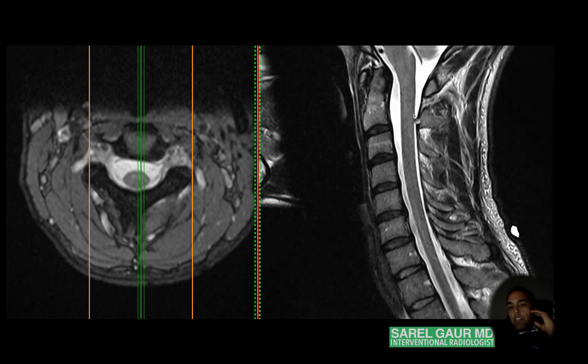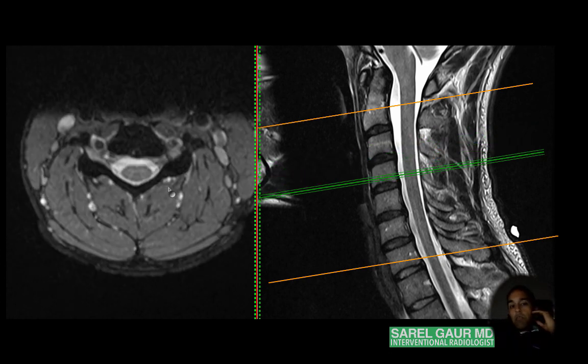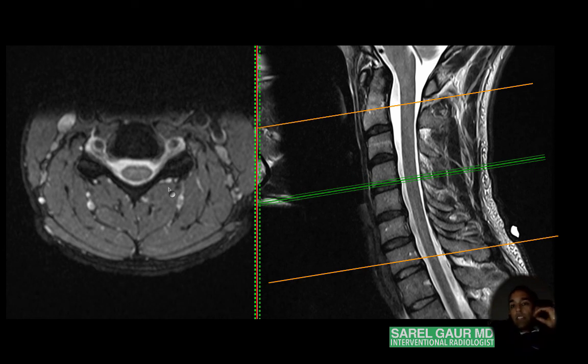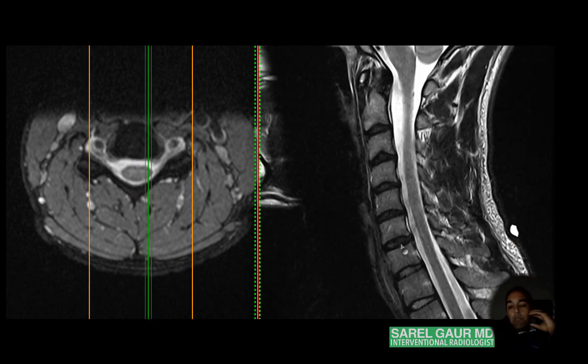Basic search pattern is you want to look at the column, you want to look at the cord, you want to look at the axials, and you want to look for central and neural canal stenosis. And again, depending on what you're used to seeing in your practice, for me, it's going to be a lot of degenerative disc disease. You're going to make the majority of your findings in that way.